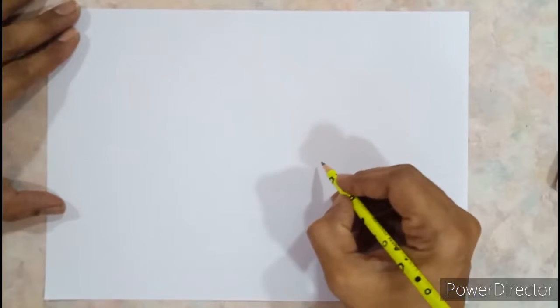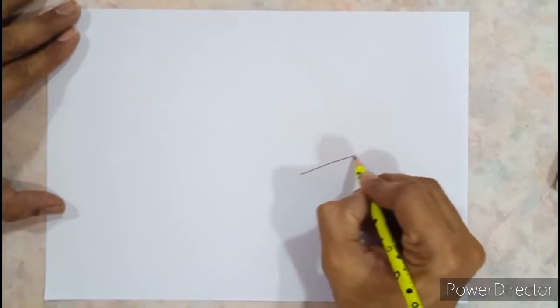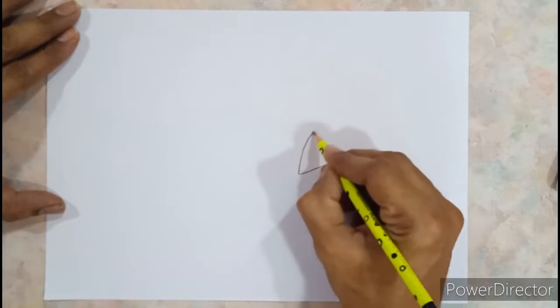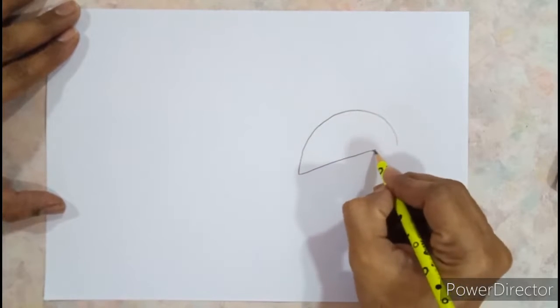Let us continue with orthographic projection, and we'll start with some complex objects today. We'll learn how to project a complex object on multiple planes. So let us try to understand a small example. Suppose this is a semicircular object, as you can see here.